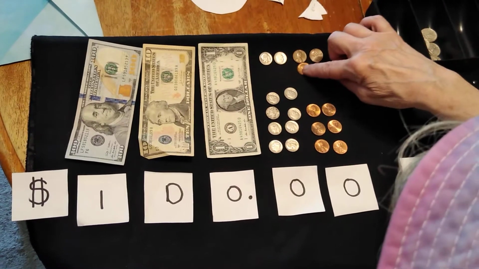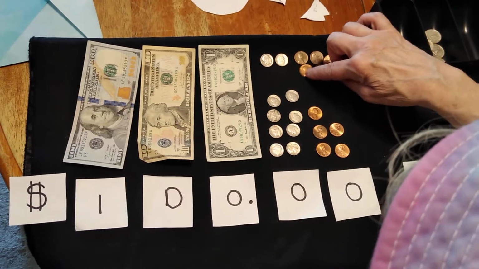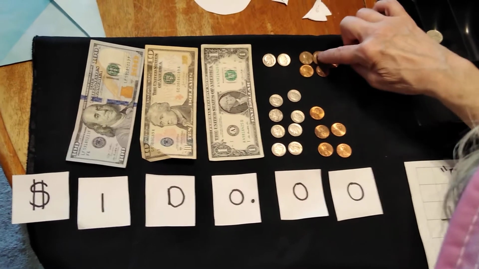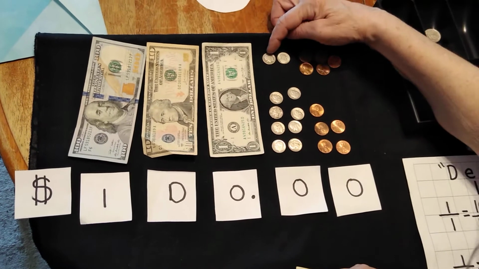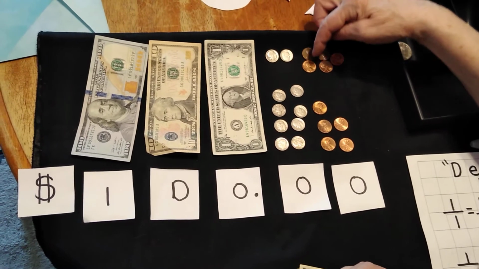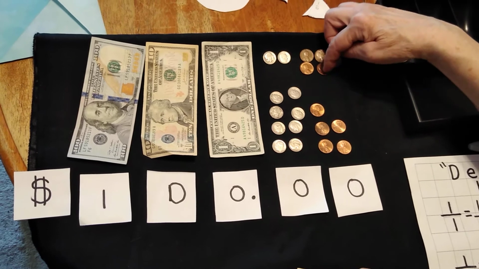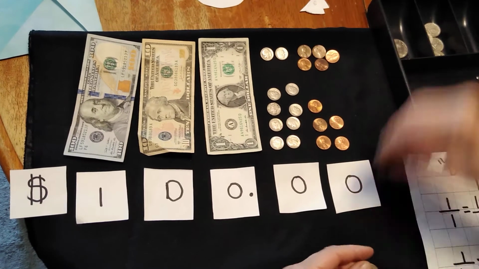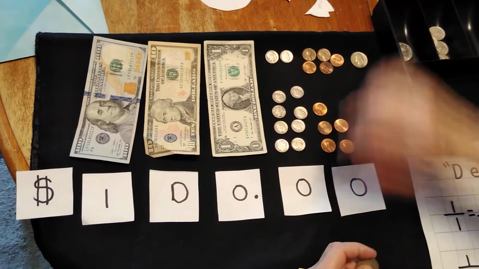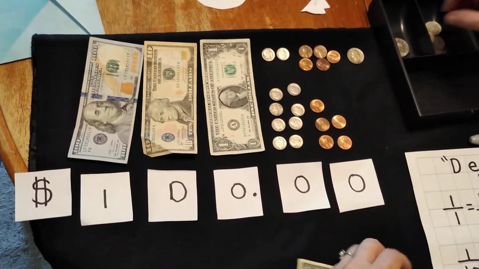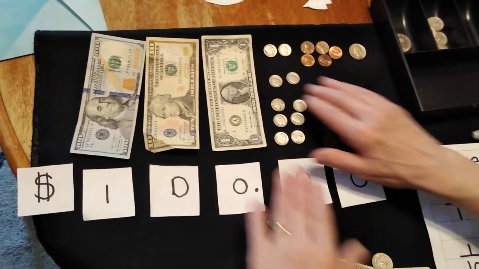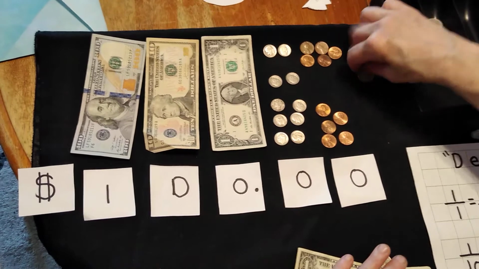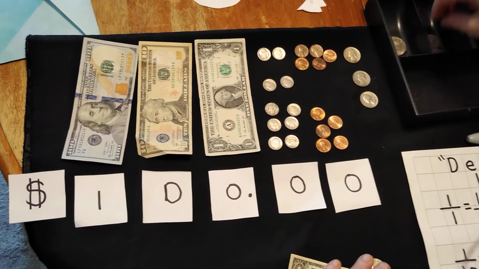Penny actually comes from the English word pence, since that's the name of their coin that resembles this one. 10, 20, 21, 22, 23, 24, 25. That is a quarter, 25. And I can divide my dollar into 4 quarters.